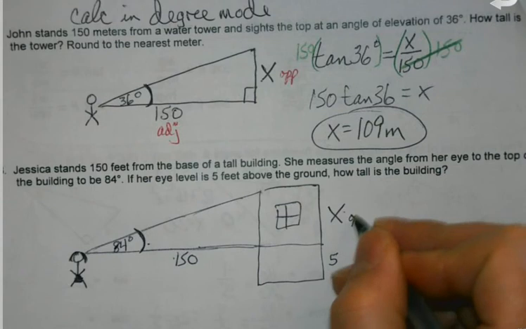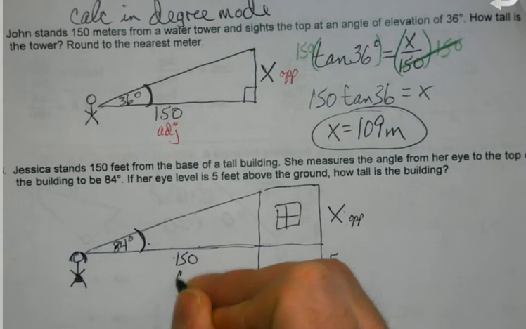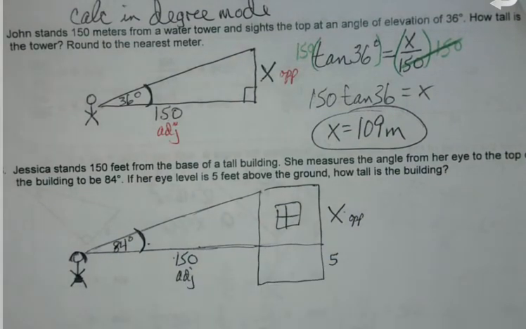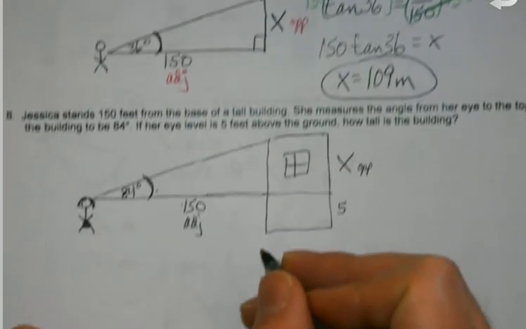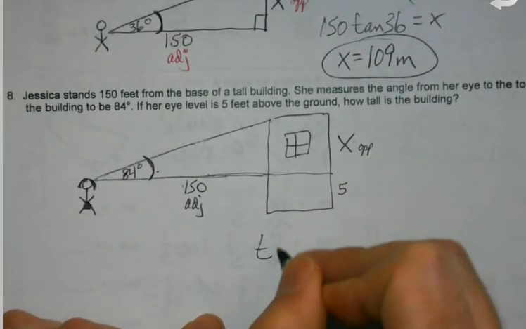I've got the opposite, and I've got the adjacent. I can do this a couple of ways. This building's tall.